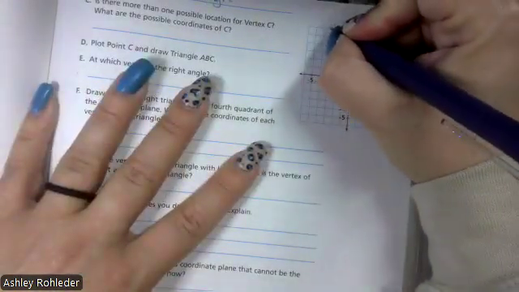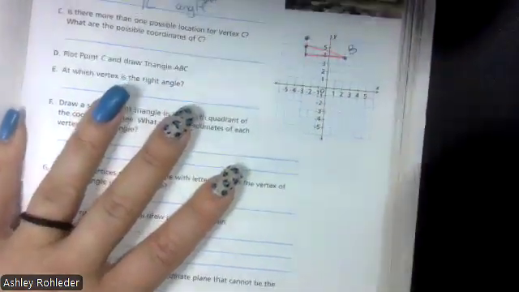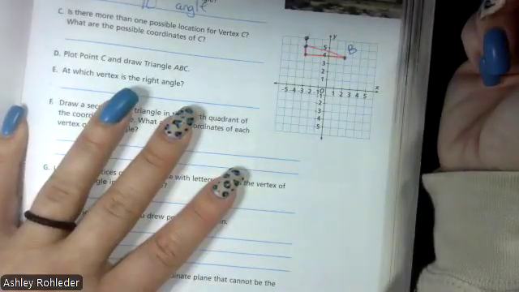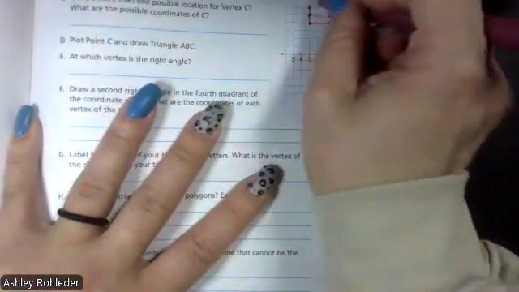Could I do it up here? Could I go right there? And then if we connected, this would be AC. Would that work? Nope, that one wouldn't work. Where at?